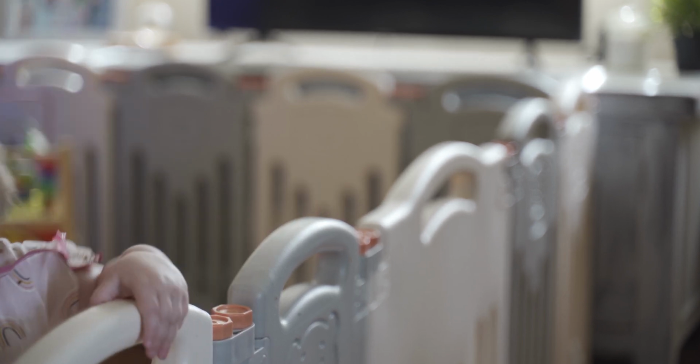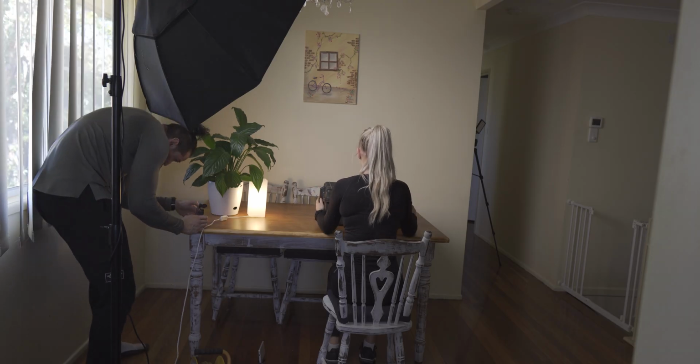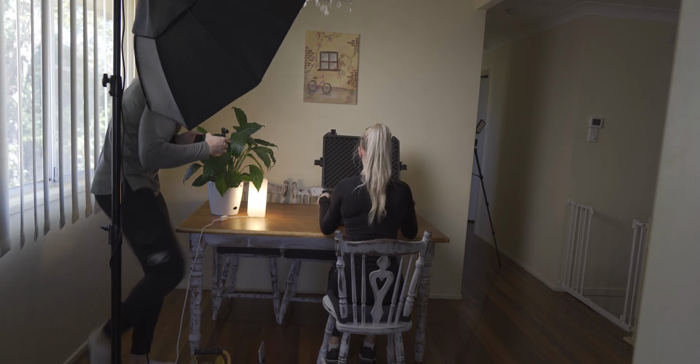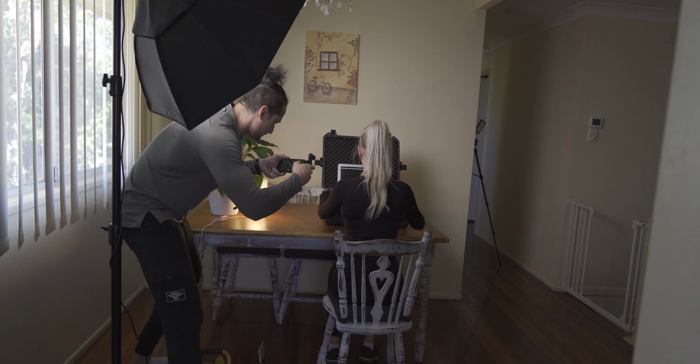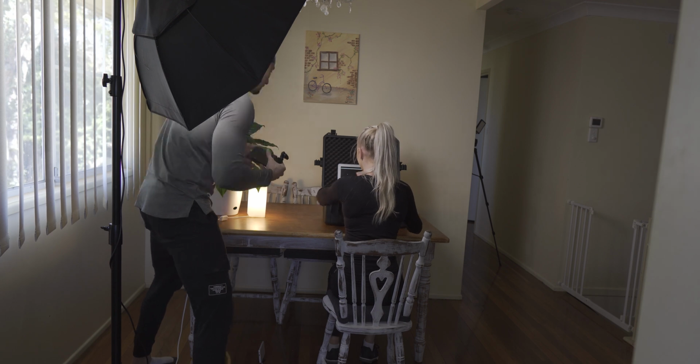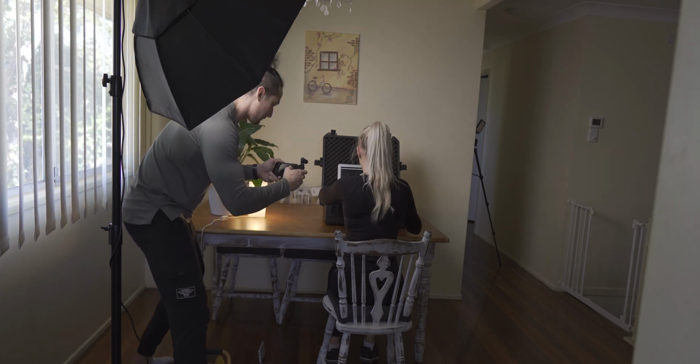So that's why it only took just over half an hour. But as you can see here, we predominantly use the Godox SL60. Now, this light is incredible. It's very portable and it's great. And I actually use the Iwata Genius lights as well, just as a little bit of a fill light.